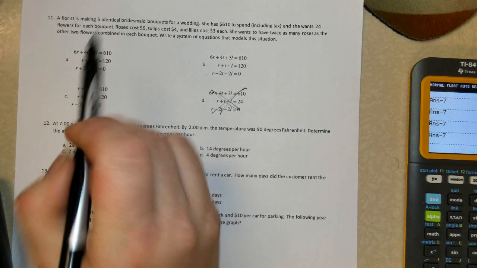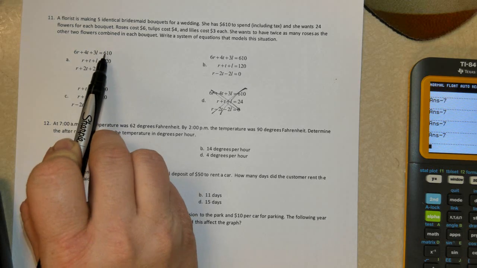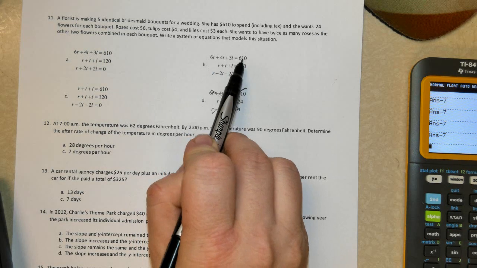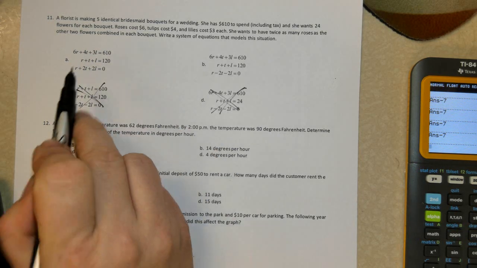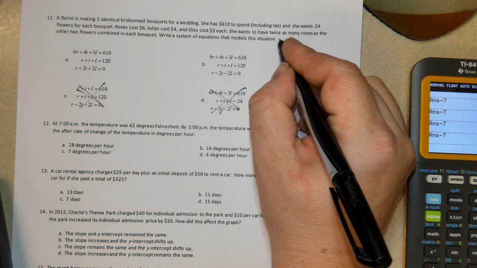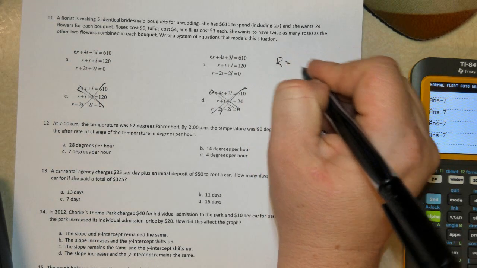Not correct. Okay. I know that $6 a rose, $4 a tulip, $3 a lily adds up to $610. Oh, they forgot to put what each individual one costs. Now the last part, it says that you need to have twice as many roses as the two others combined. So roses, there's twice as many.